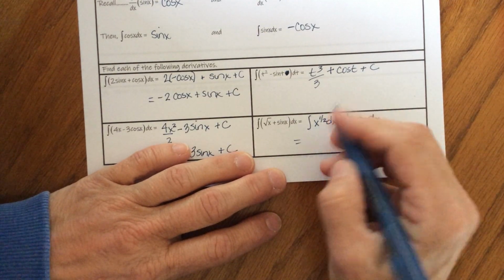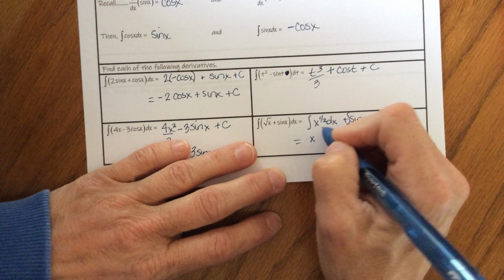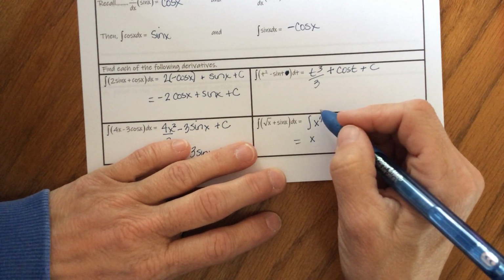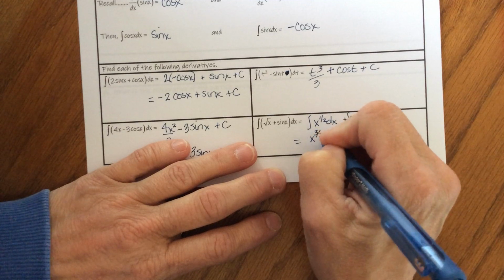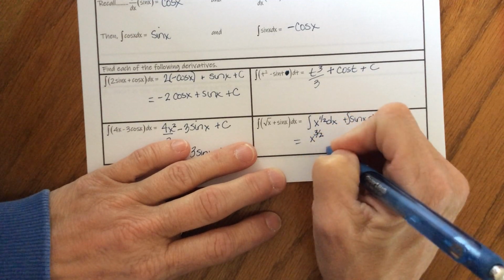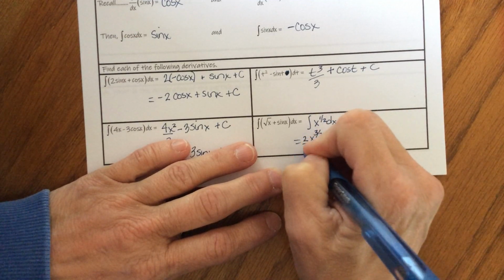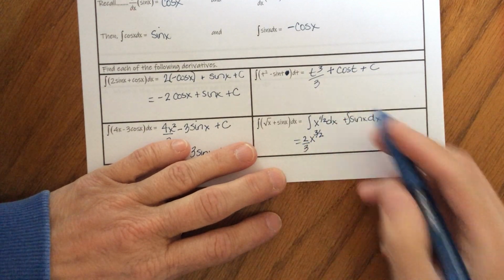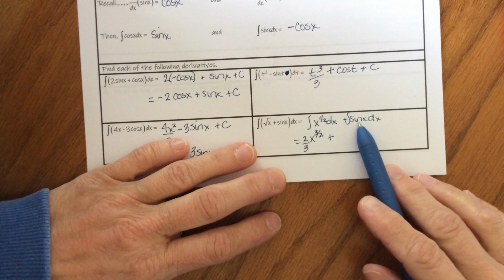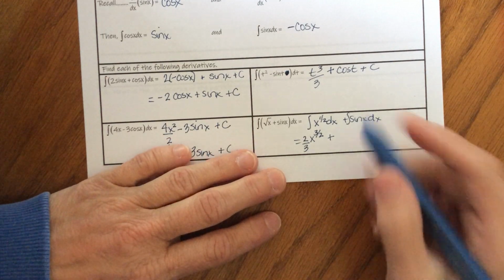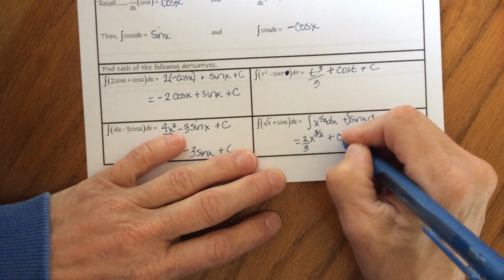So that would be x to the, when you add 1 to 1/2, you get x to the 3/2. If you divide by 3/2, that's going to be the same as multiplying by 2/3. And then plus the antiderivative of sine of x is cosine of x.